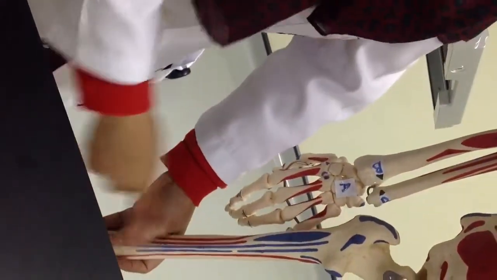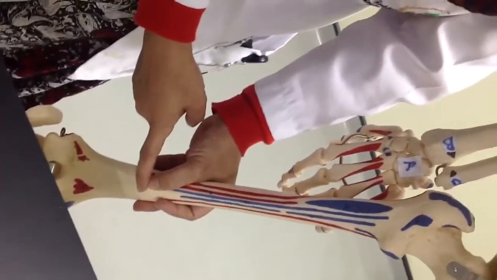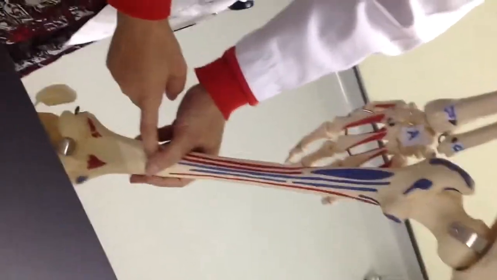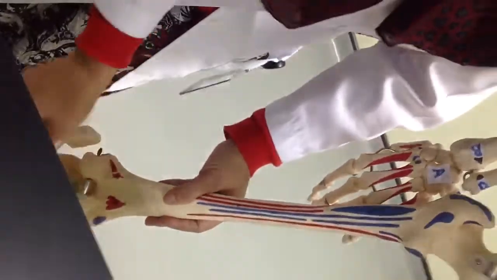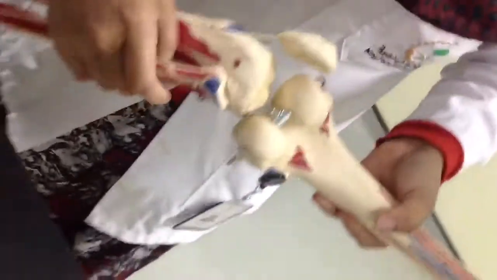Can you please repeat? From this midpoint of the line up to the apex of the popliteal fossa is the sciatic nerve. Then it divides into the tibial and common peroneal nerves. The common peroneal runs from the upper end of the popliteal fossa up to the neck of the fibula.